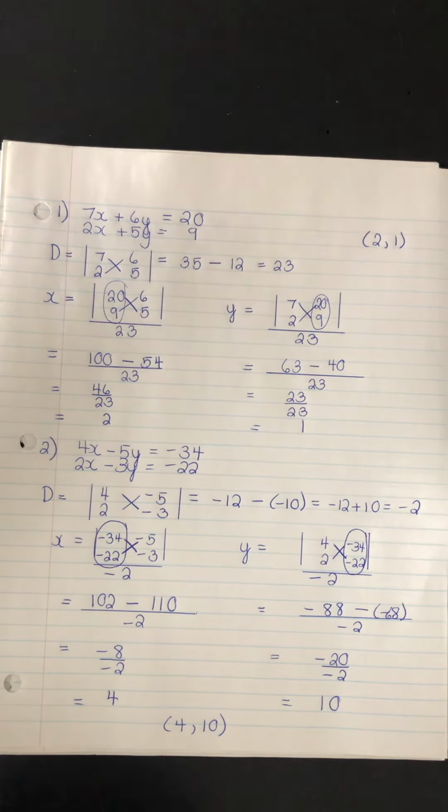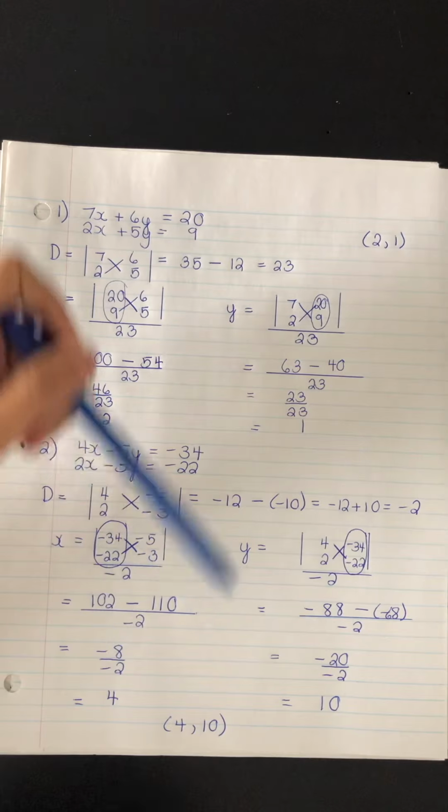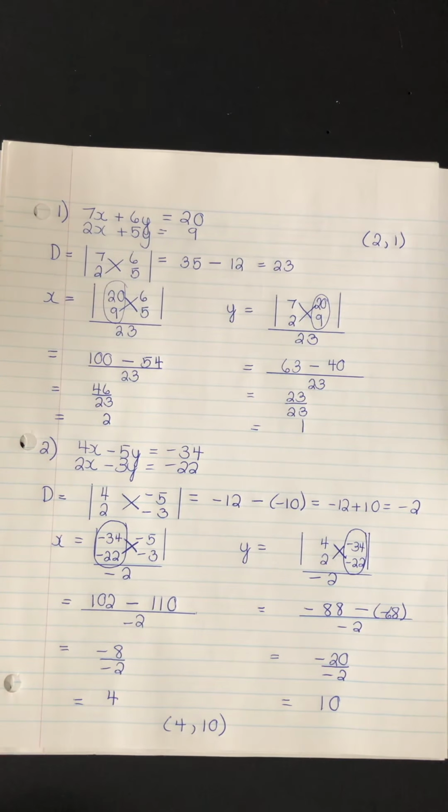And if you check back in your notes from our last two videos, you will find that we have obtained these same answers when we used elimination, and we obtained the same answers when we used substitution.